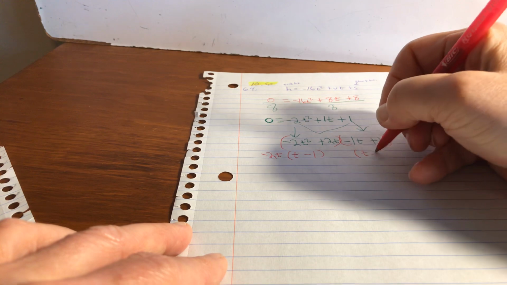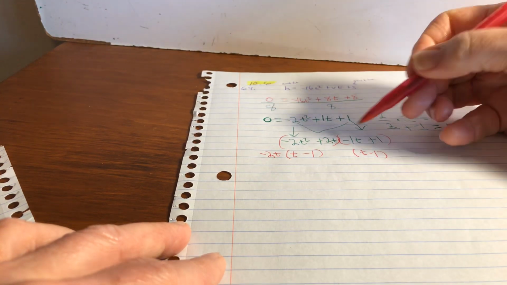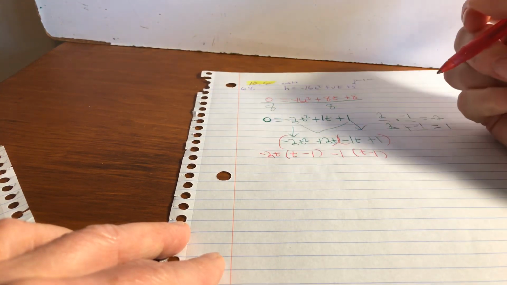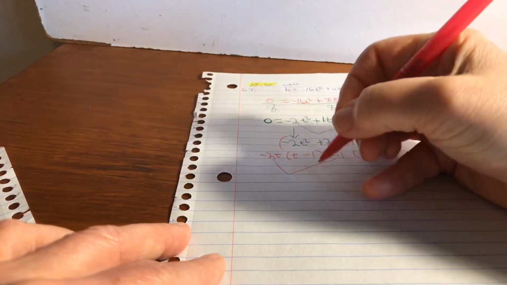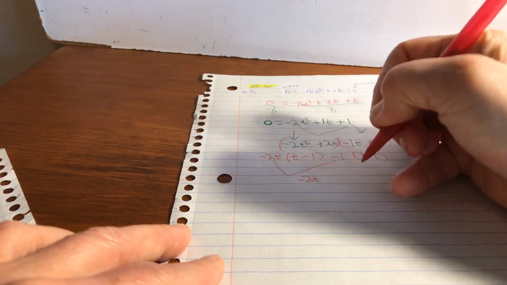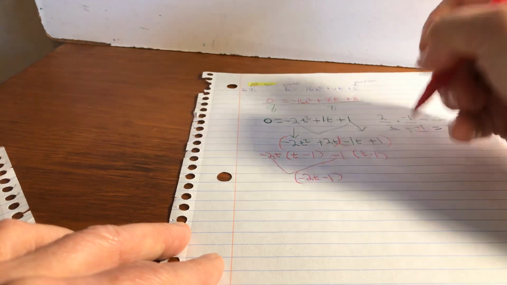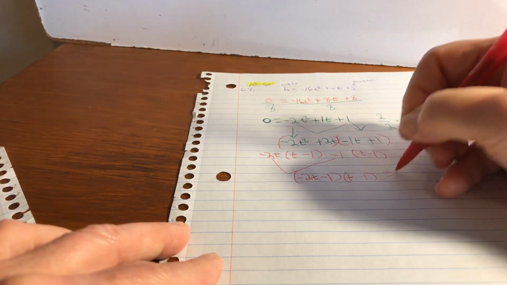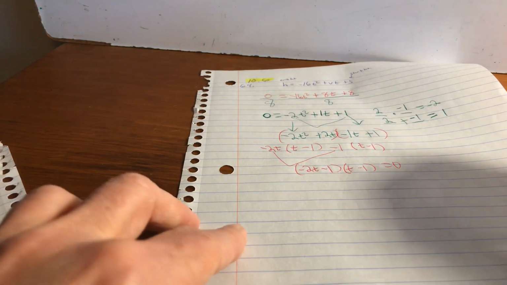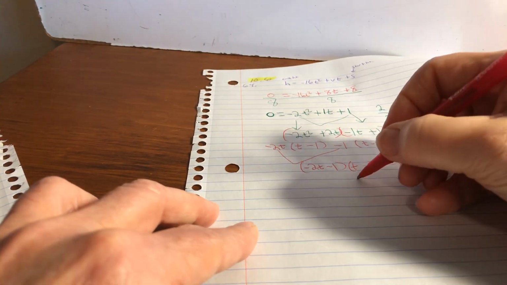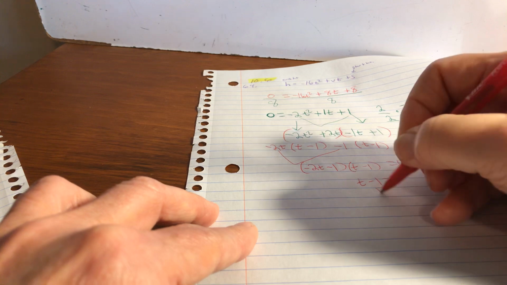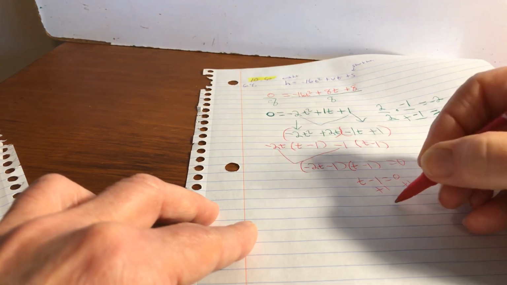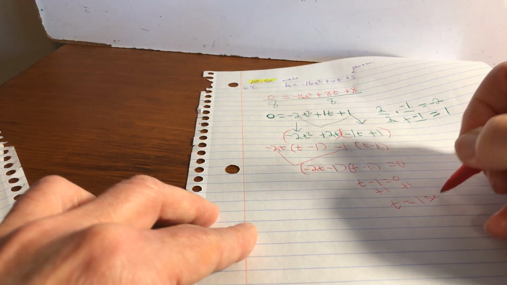So on this side of things, I'm going to get t minus 1. So it looks like I'm going to take out a negative 1. These two will come together. And the t minus 1, equals 0. So if I solve these each for 0, t minus 1 equals 0, add the 1. Some of you just know it, but time would be 1 second.